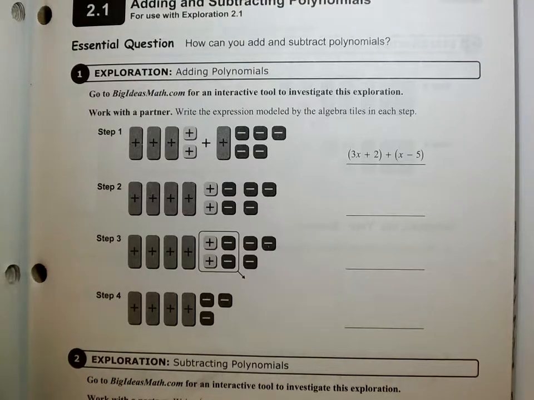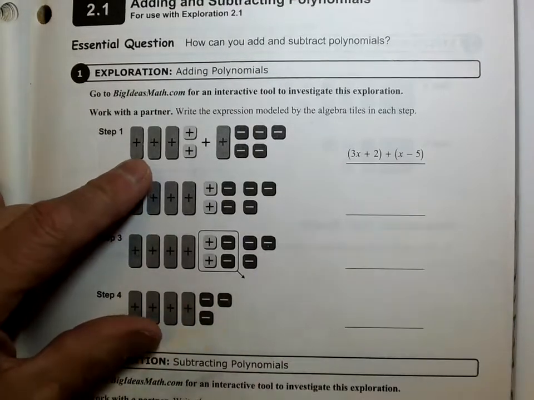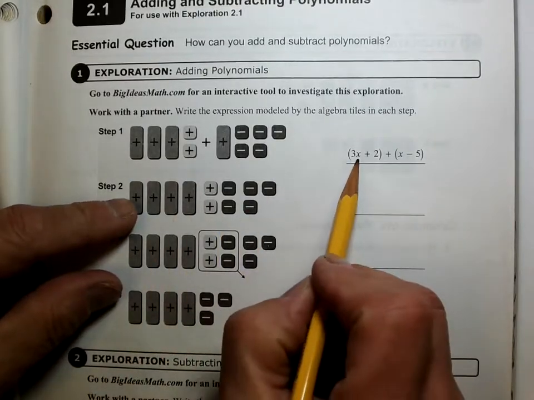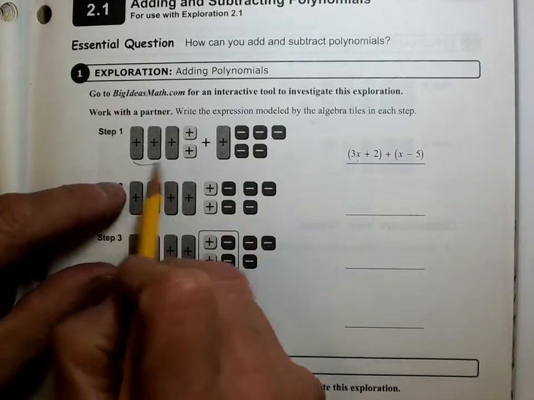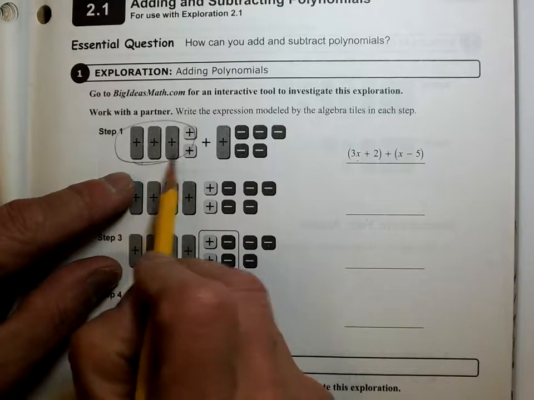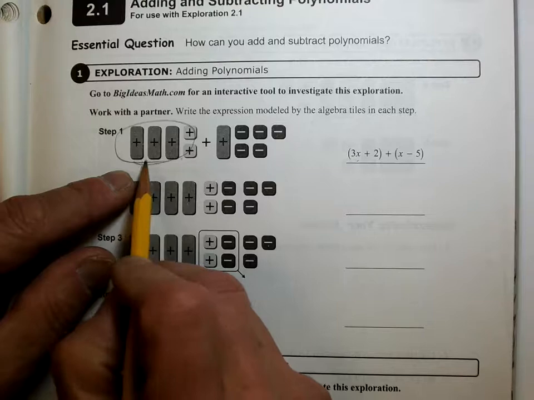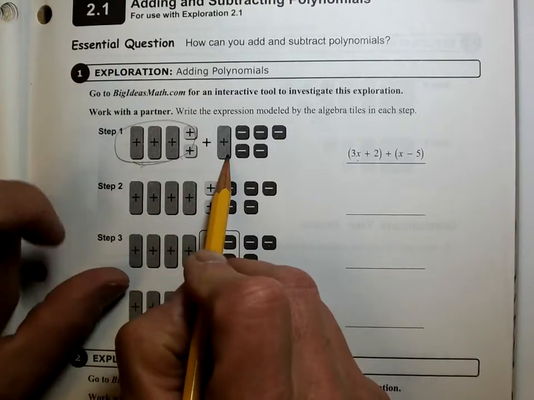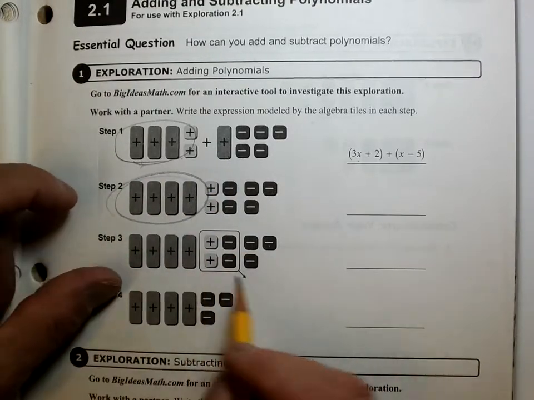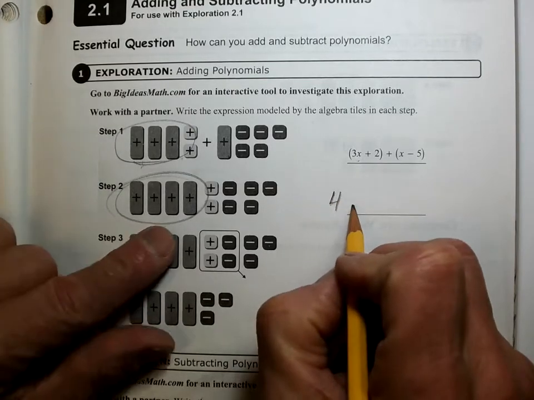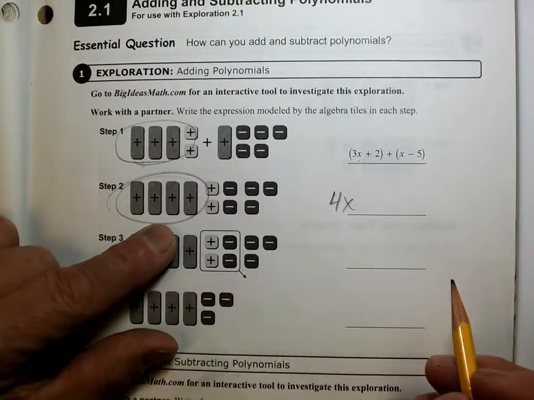So, real quick, this is just an easy illustration. When you add three x's, you've got three x's. These are x tiles. We tried to do the tiles yesterday, but these are x tiles, and that's another x tile. If you add them together, you combine them, you're looking at 4 of the x tiles, right? You guys agree with that?